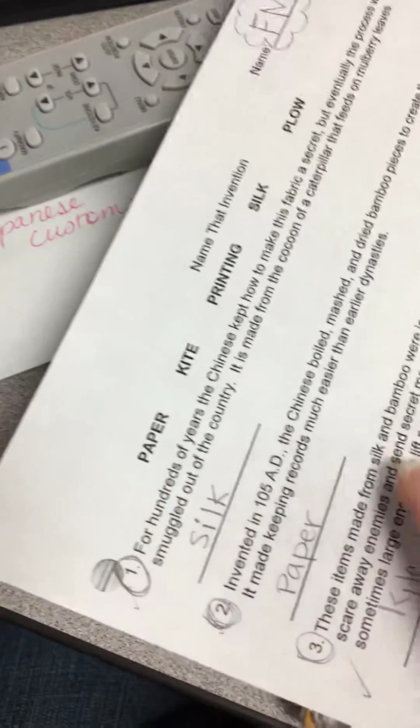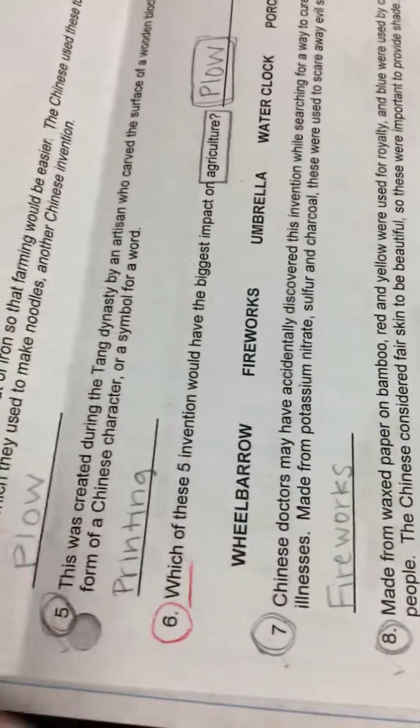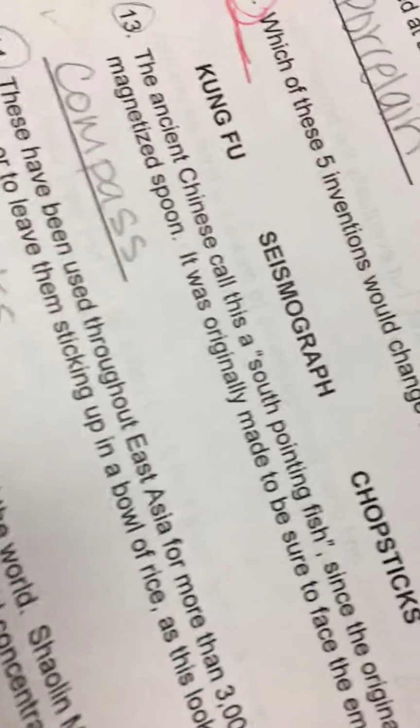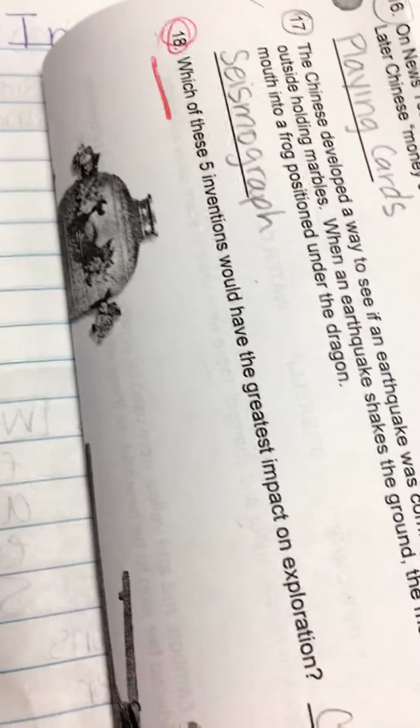Name that invention. Make sure you go back over and look at some of the great inventions of the ancient Chinese empires, including paper, kites, printing, silk, plows, etc. Pay special attention to the questions at the end of each unit that ask things like which has the greatest impact on agriculture, or which of these was improved warfare, and then number 18 as well.